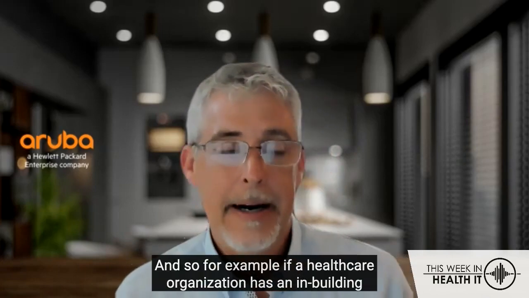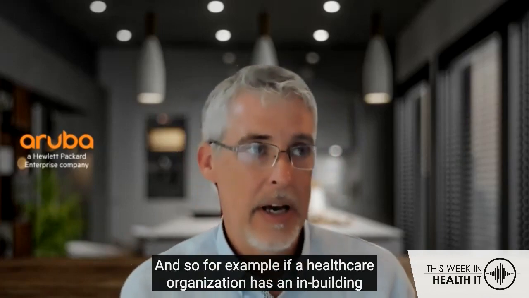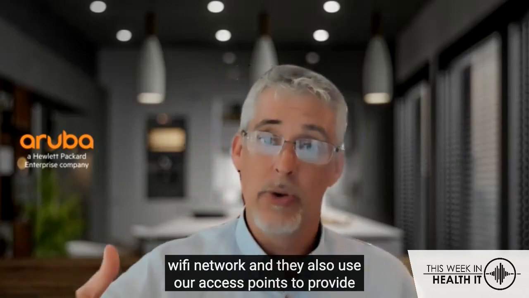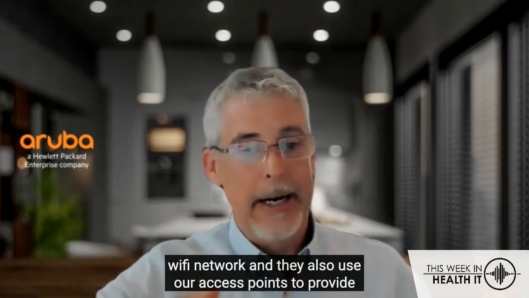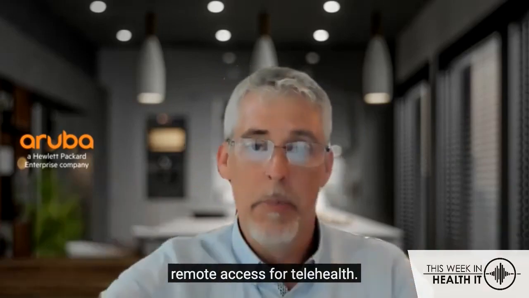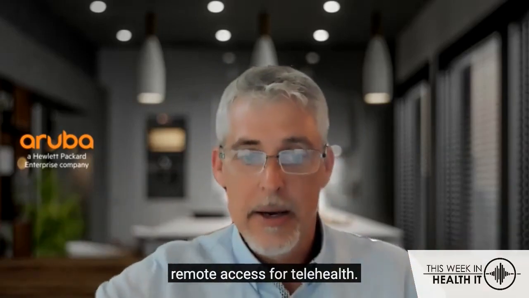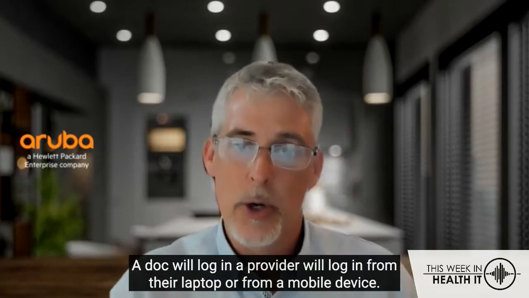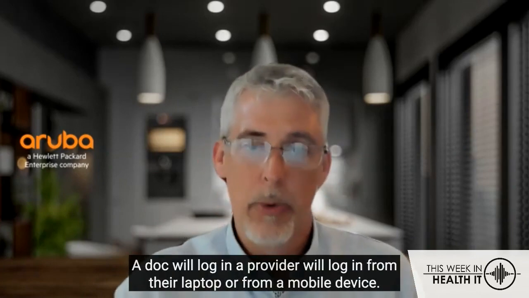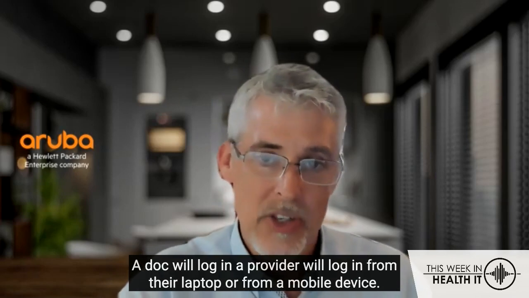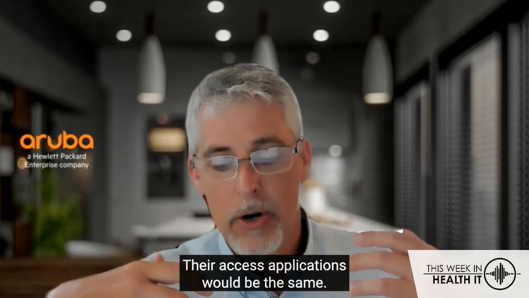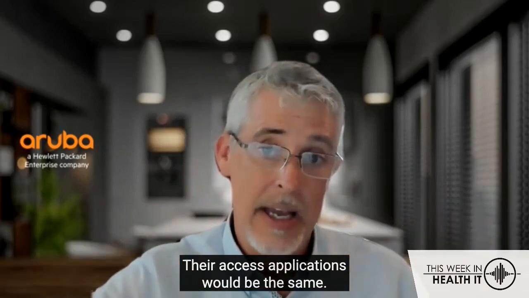And so, for example, if a healthcare organization has an in-building Wi-Fi network and they also use our access points to provide remote access for telehealth, the user experience looks exactly the same. A doc will log in, a provider will log in from their laptop or from a mobile device, and their authentication credentials would be the same. Their access to applications would be the same.